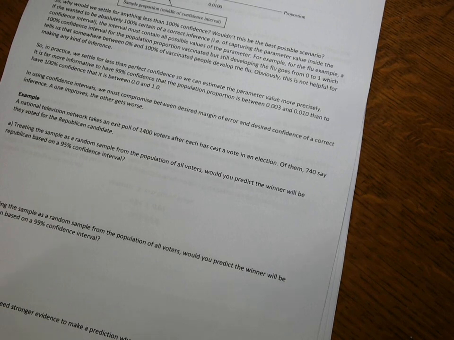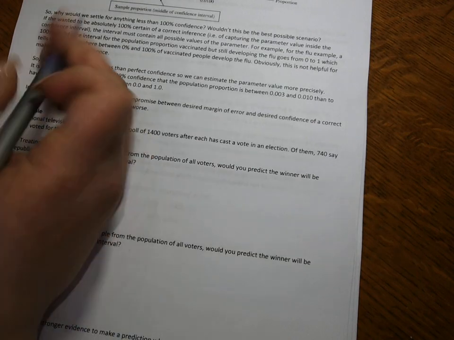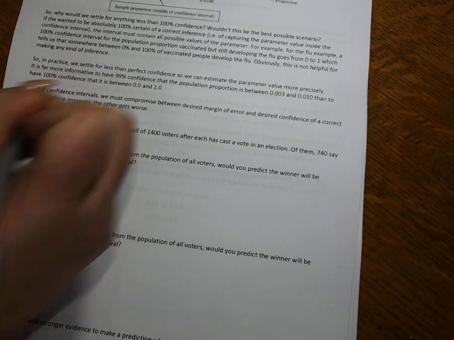precisely. It's far more informative to have 99% confidence that the population proportion is between, for example, 0.003 and 0.10 than to have 100% confidence that it is between 0 and 1. In using confidence intervals, we must compromise between desired margin of error and desired confidence of a correct inference. As one improves, the other one gets worse.